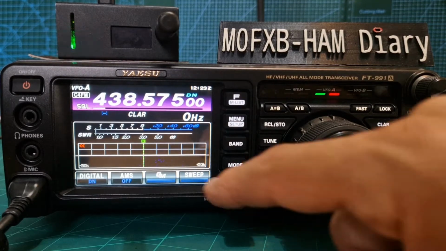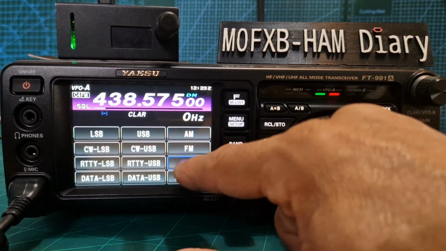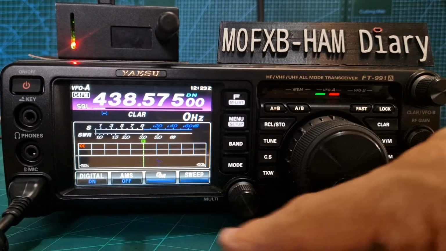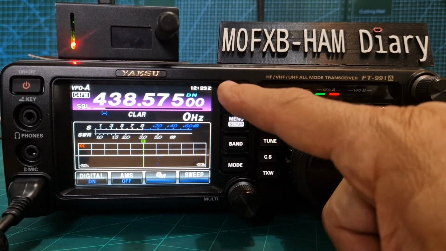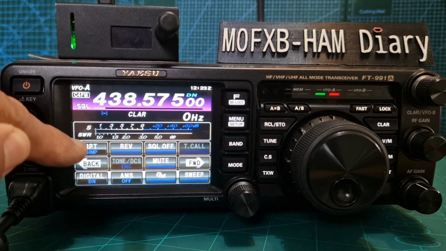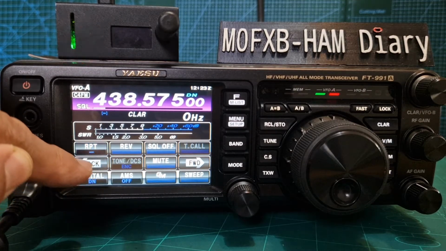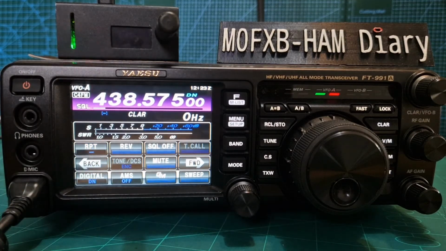Now we need to get it into the right mode, which is push mode here, C4FM. Next thing is just to make sure that it's a simplex channel. So just go F and then go to where it says repeater and just make sure it says simplex, and just tap it until it says simplex. So that's it. You're all set up with the channel now. You're in DN mode. You've got the right frequency.